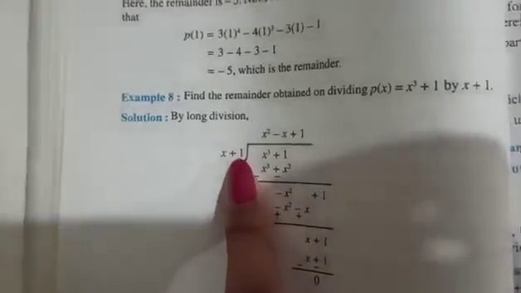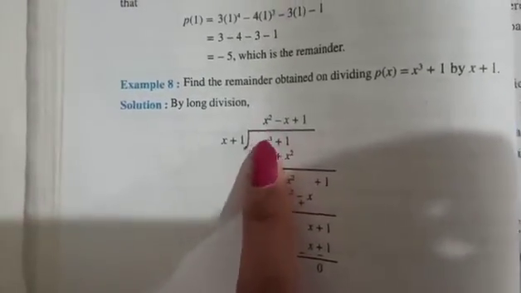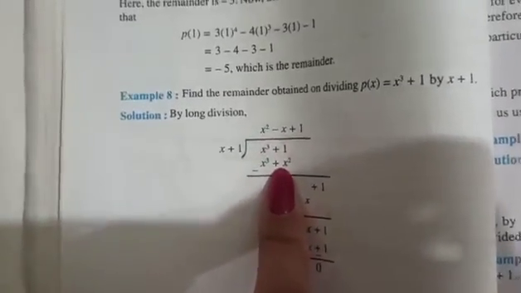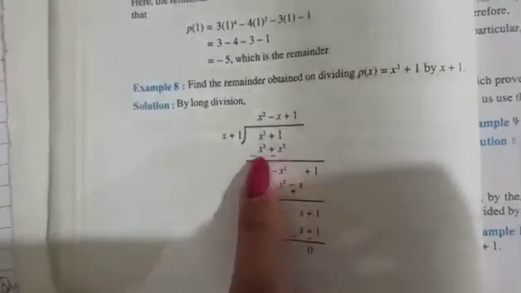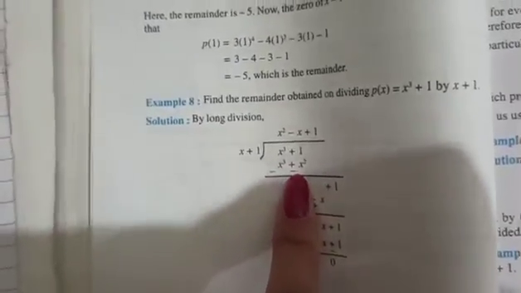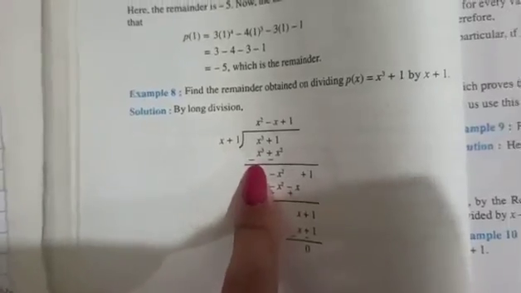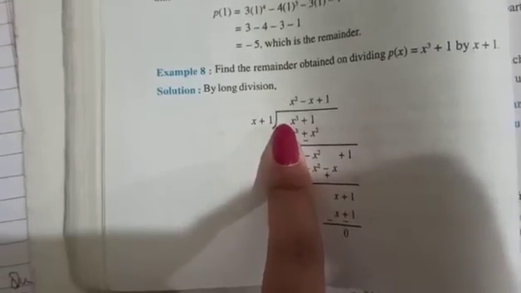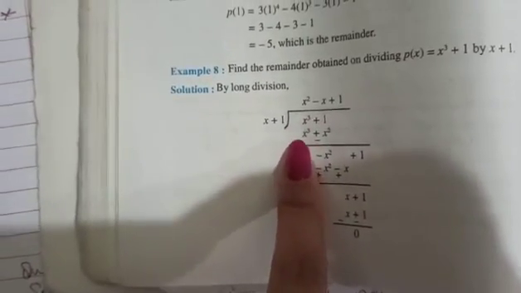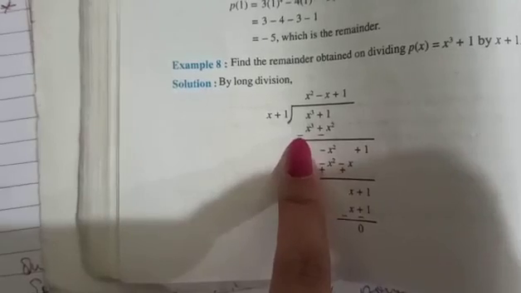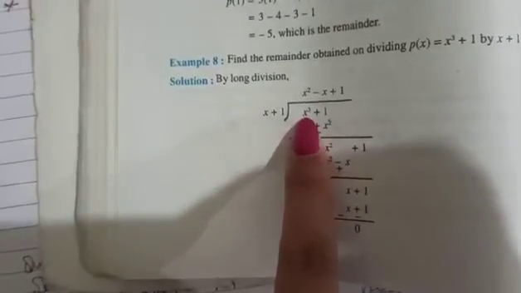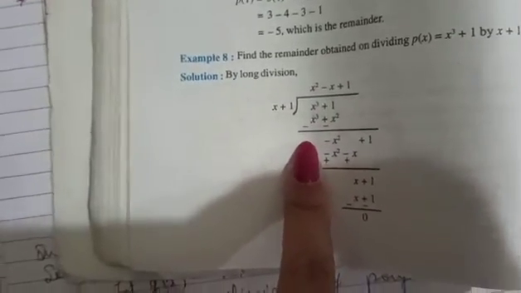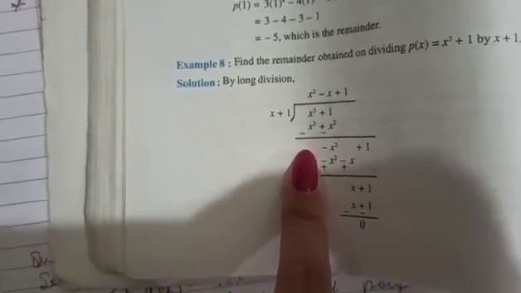Now the second term of the divisor also must be multiplied with this x square. So 1 multiplied by x square is x square, plus x square, as you have written. Now this was x cube and plus x square, so we need to change the sign. Why do we need to change the sign? We have to cancel the first term of the dividend. After changing the sign, this plus x cube will become minus x cube. So x cube minus x cube will cancel out and we'll get 0 here. Nothing is written, meaning it is 0.